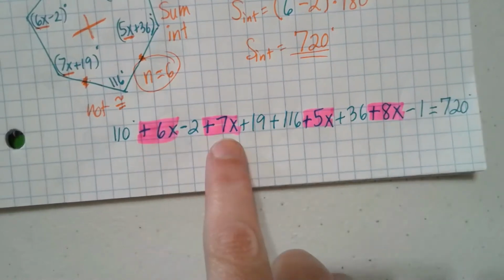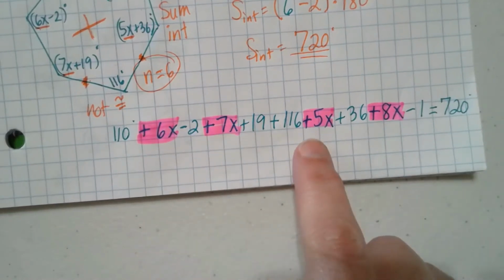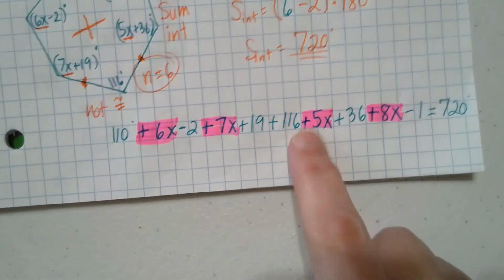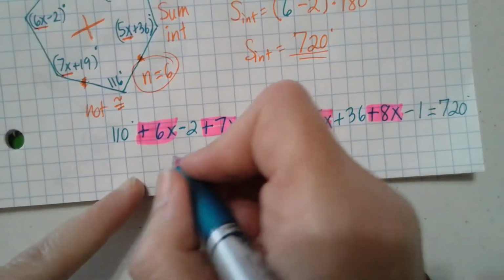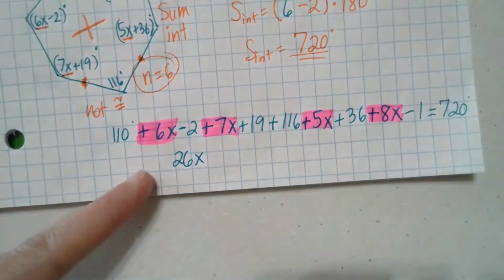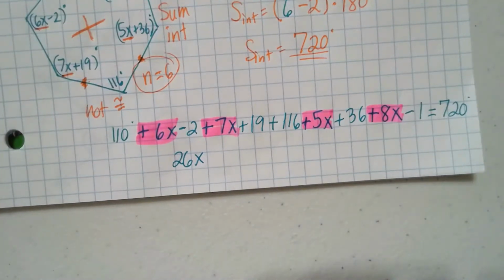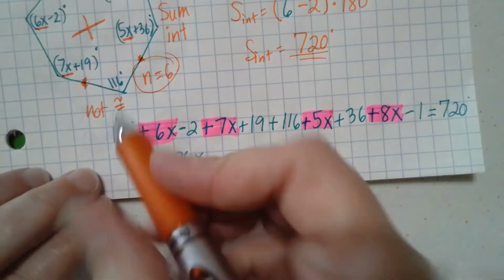6 plus 7 is 13. 5 plus 8 is 13. So 13 plus 13 makes 26. Got 26x there. And then we're going to look at our constants, our numbers that are by themselves.